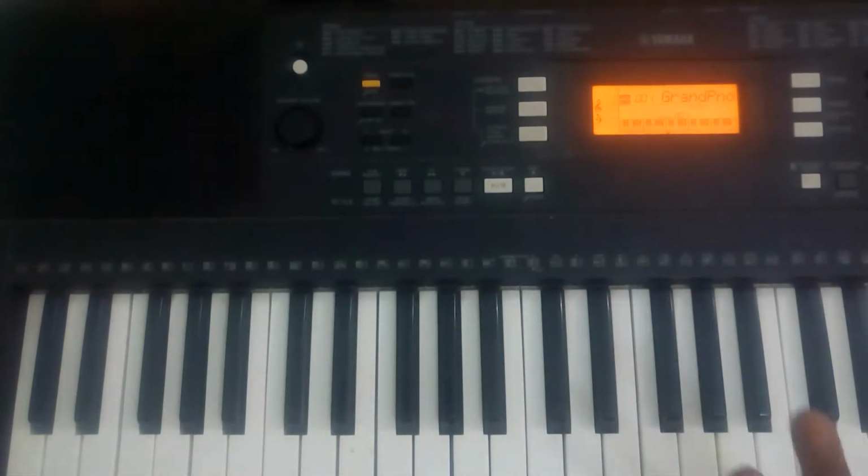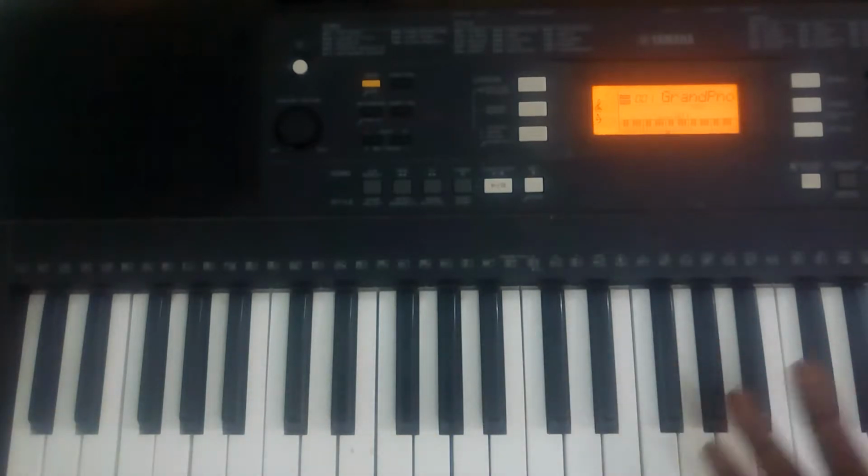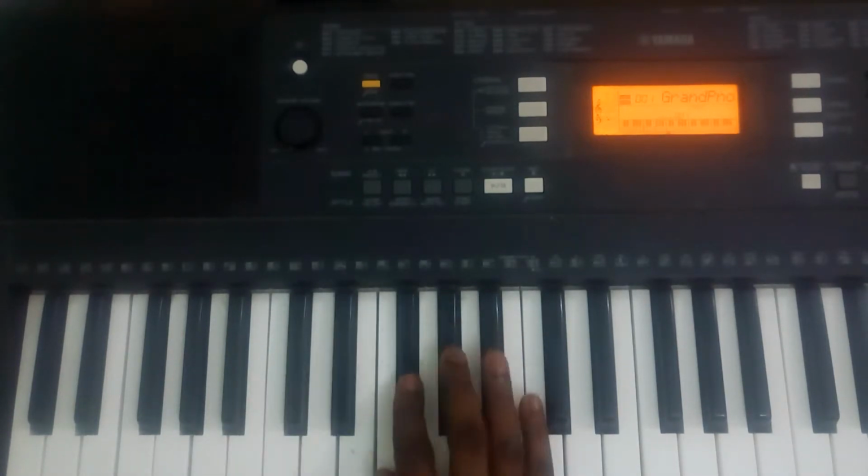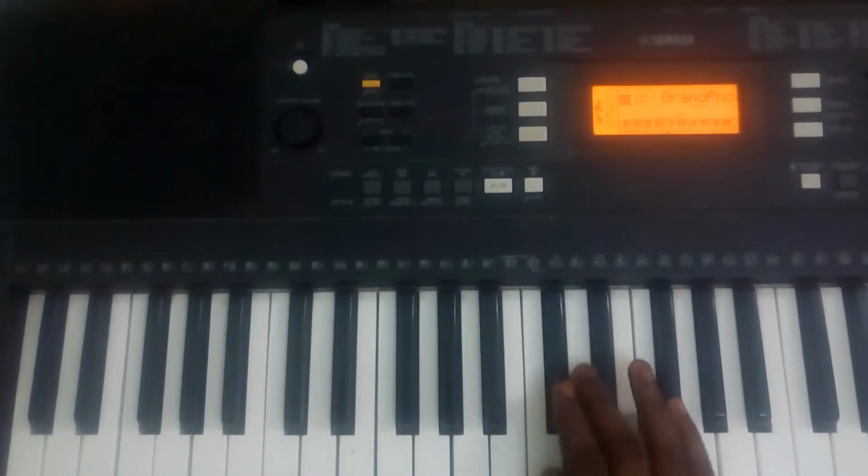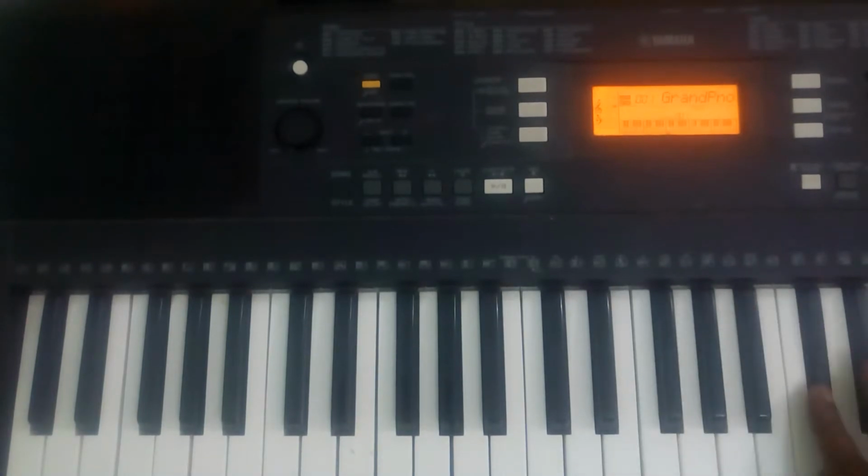Now there are 3 things you need to know in any new key you want to play on. You need to know the notes in the key, which we now know, right? We know them. So this is Do, Re, Mi, Fa, Sol, La, Ti, Do. The next thing you know is the chords.